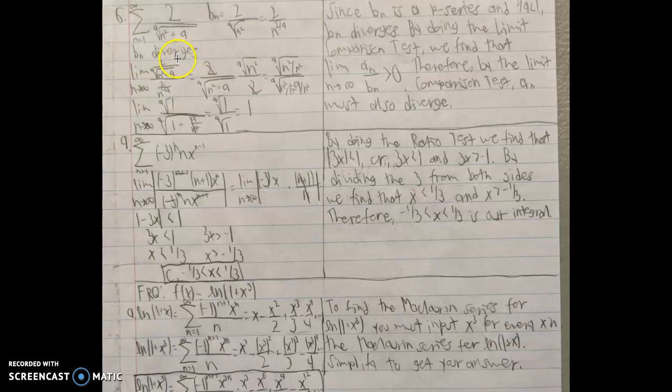By doing the limit comparison test, we find that a of n over b of n is greater than 0. As you can see, we took the limit as n approaches infinity of a of n over b of n, and then just multiplied by the reciprocal, so that got us equal to this.